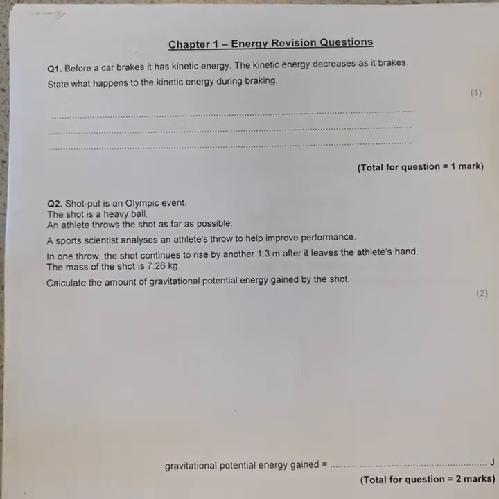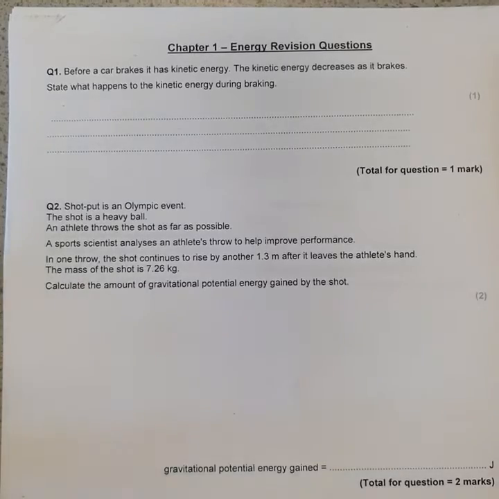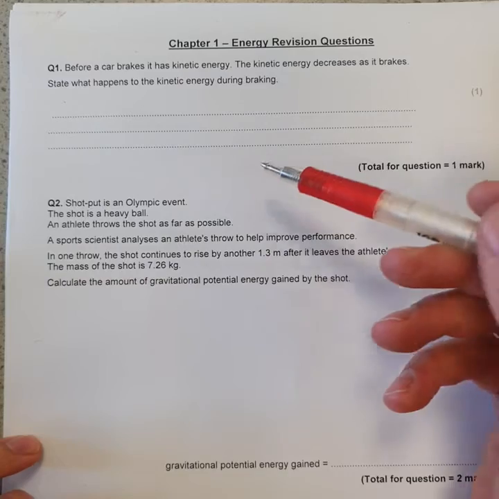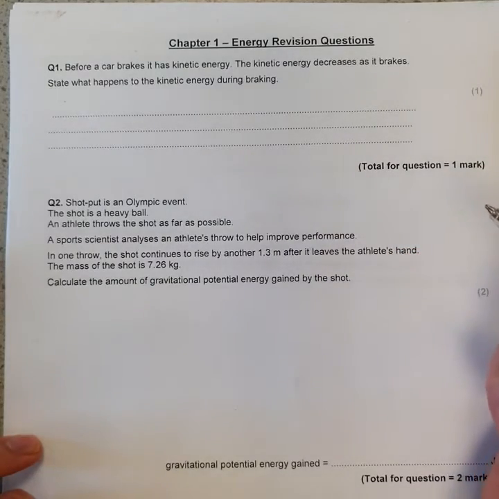We're going to have a look at some answers from these chapter 1 questions I've set you. So we're going to go through them. I've only got one printout of this, so let's hope it all works out and I don't make too many mistakes.